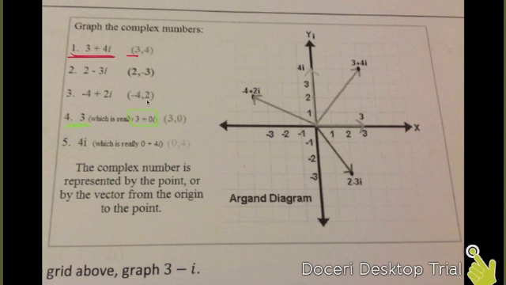And the final one, 4i, is really 0 plus 4i. So you don't go left or right at all, instead you just go up 1, 2, 3, 4 spaces, and our vector ends up going straight up and down here.